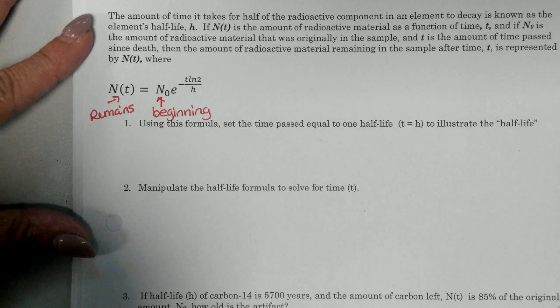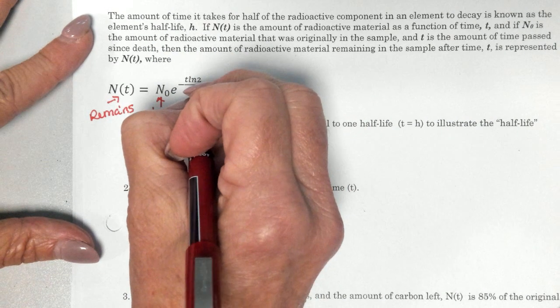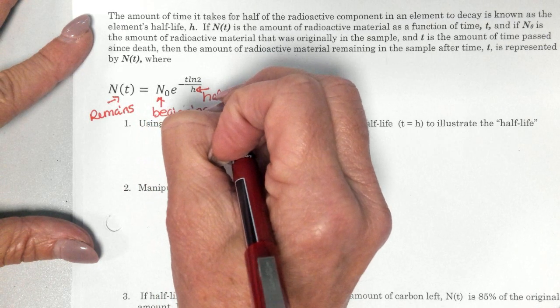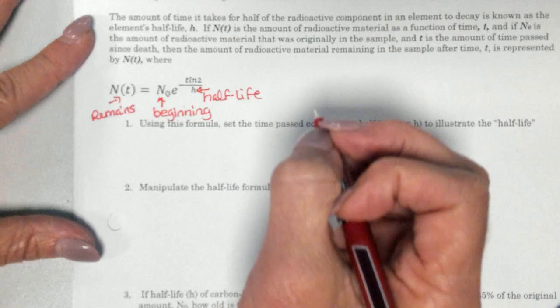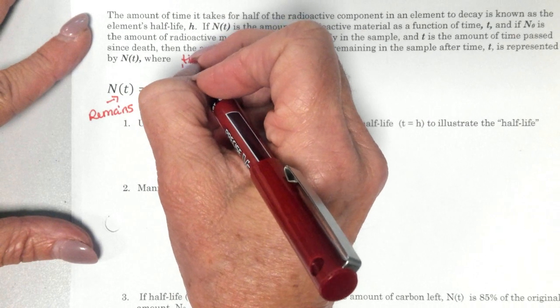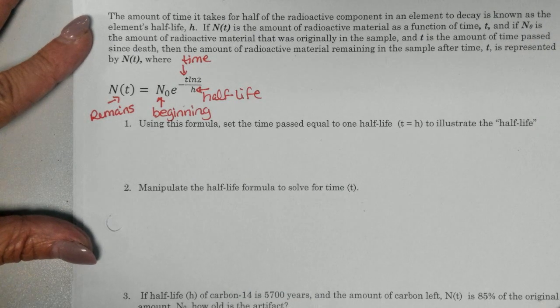All right? Then you've got H. And H actually is the number of years or time for the half-life. T is the time frame. How much time has passed. So if your half-life is measured in days, then your time will be in days. If your half-life is measured in years, then your time will be in years.